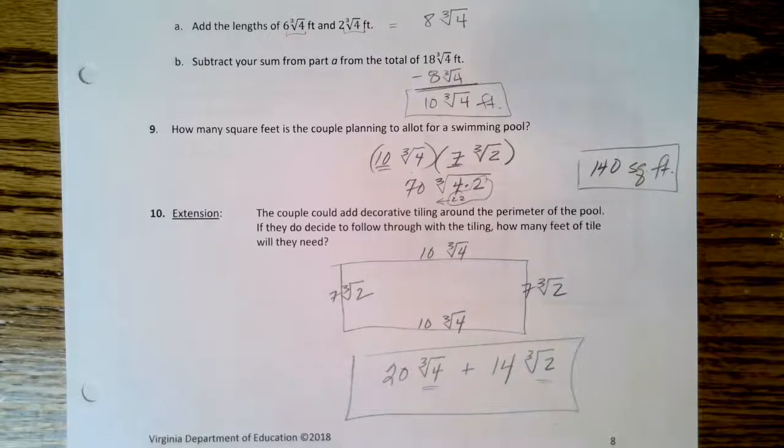Alright, good job today. Make sure you do the math space practicing with adding and subtracting radicals.